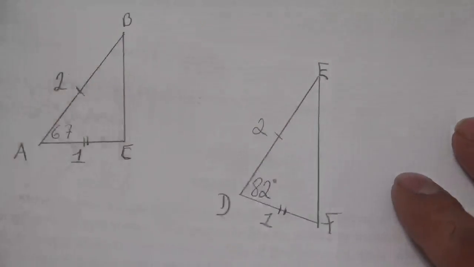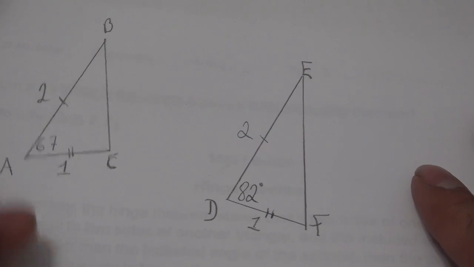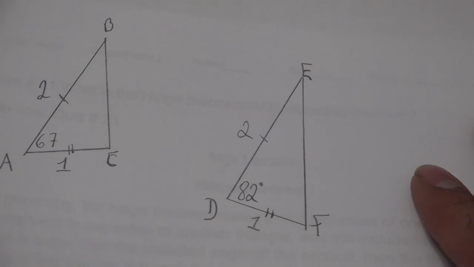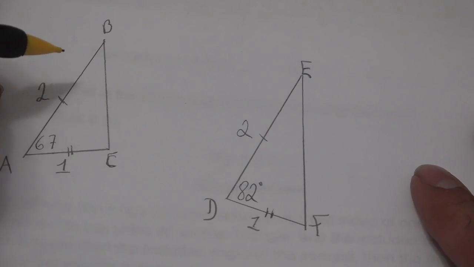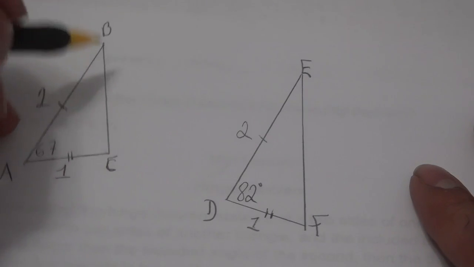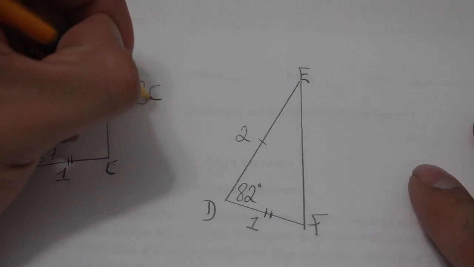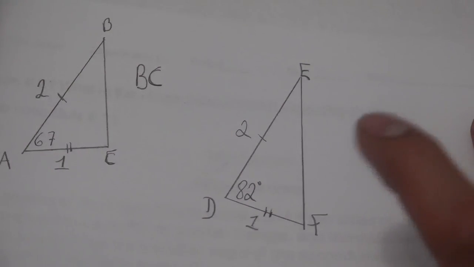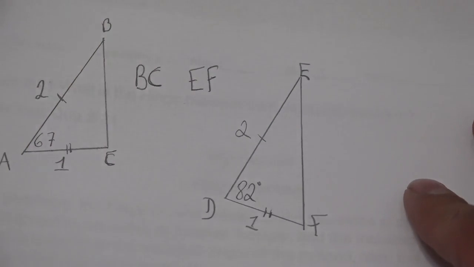Out of these two triangles, which side is the longest? All right, let's put it this way. So we know that, let me ask you, which side is the longest? BC or EF? You tell me.